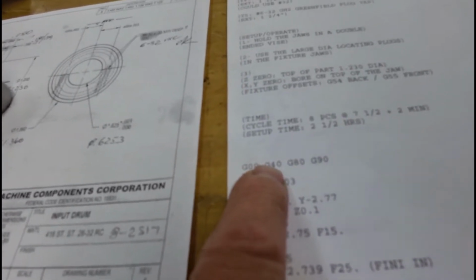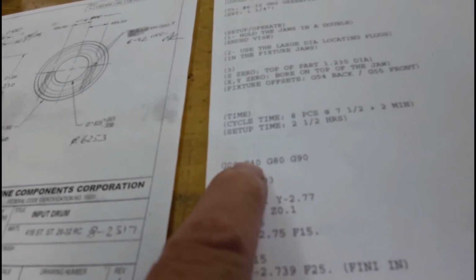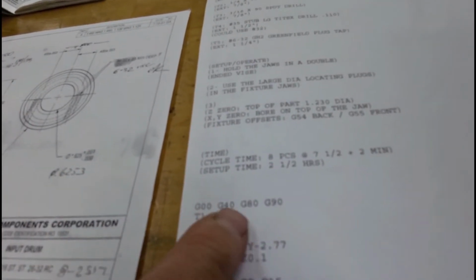G40 is canceling tool radius compensation. G80 is drilling and all kinds of codes to help it drill different ways, and it cancels all those cycles. G90 is just absolute. It tells the machine we're dealing with absolute.